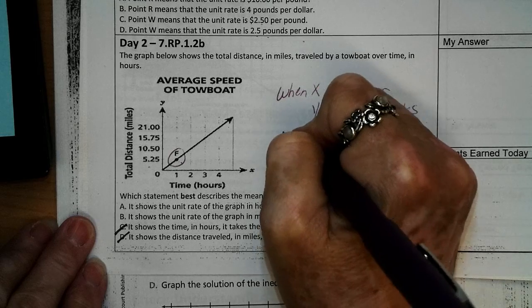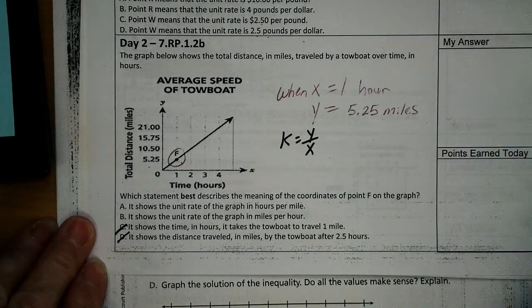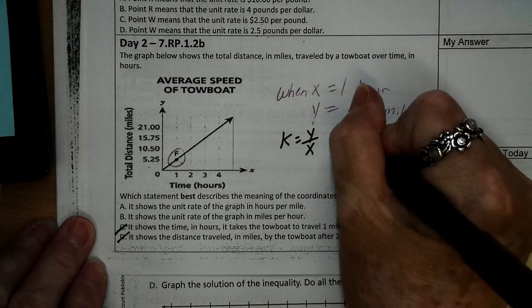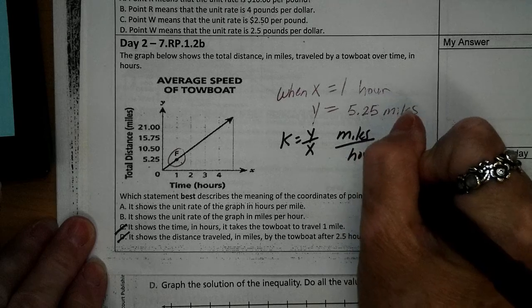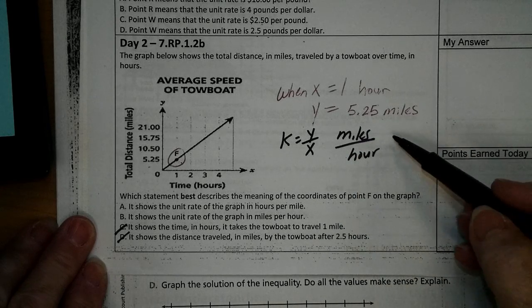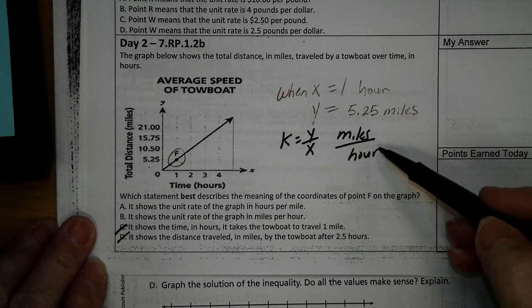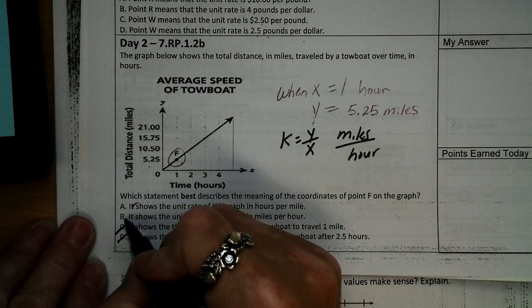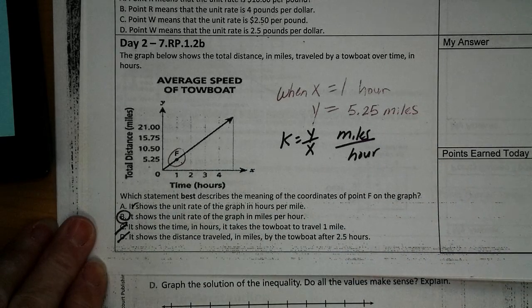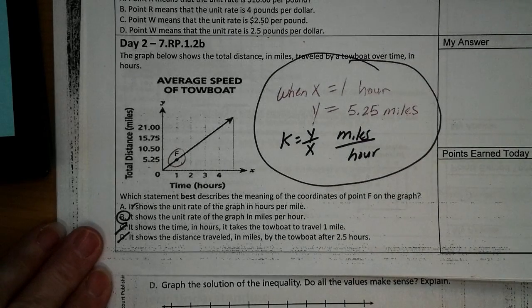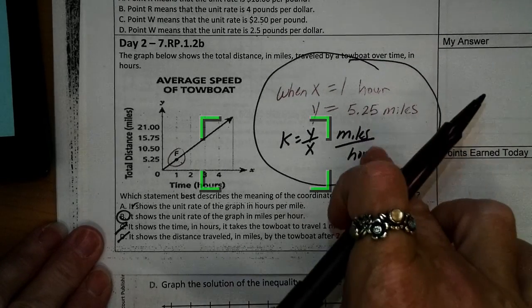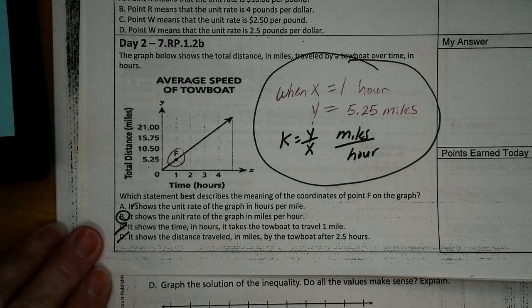And remember, the constant rate is Y divided by X. So if Y is miles and X is hour, it is represented in miles per hour. So it has to be B. Okay, so remember, guys, just like I'm explaining it to you, I expect to see this written down when you submit this bell ringer.